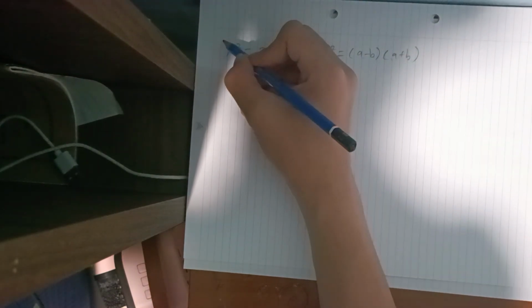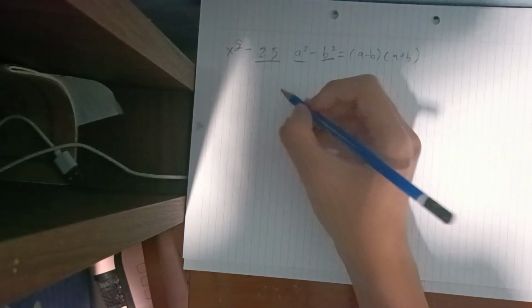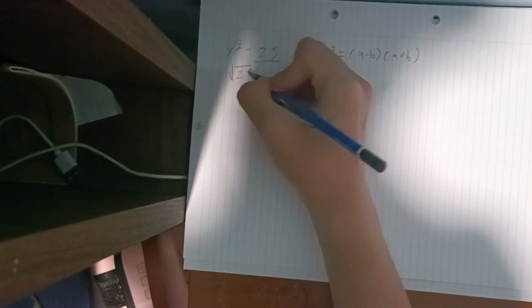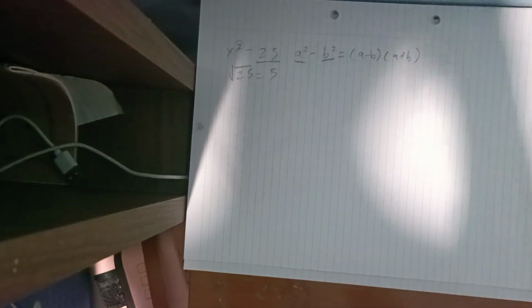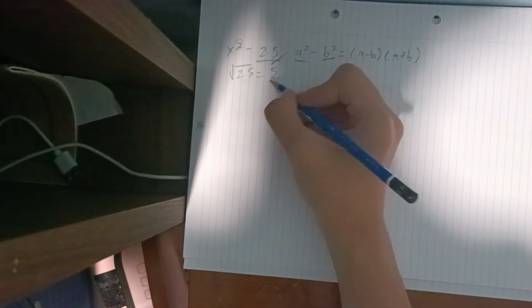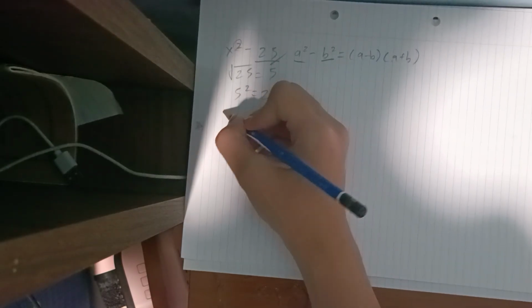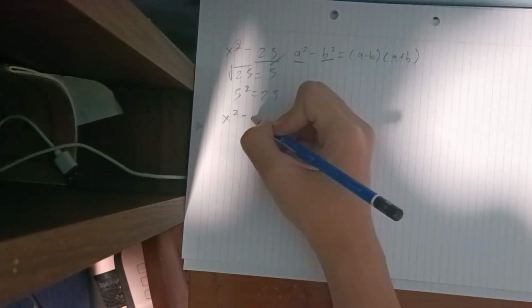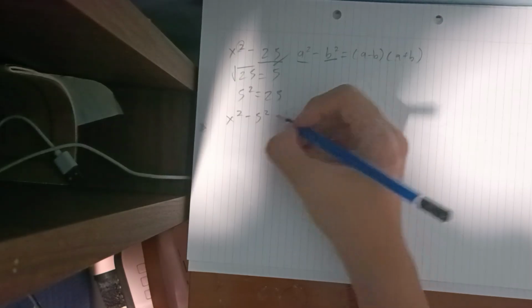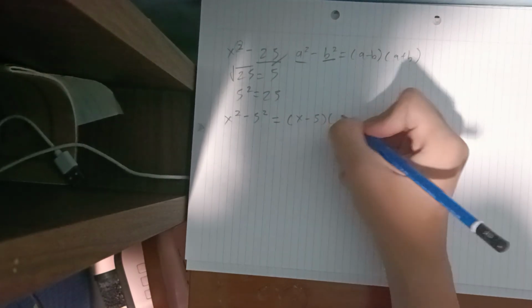Well, first off, obviously x squared is a square. But is 25 a square? What is the square root of 25? Well, we already know that is 5. So, in fact, 25 is a square. So we can rewrite 25 as 5 squared, giving x squared minus 5 squared, which we can rewrite as (x minus 5)(x plus 5).